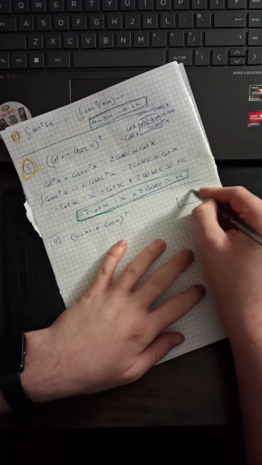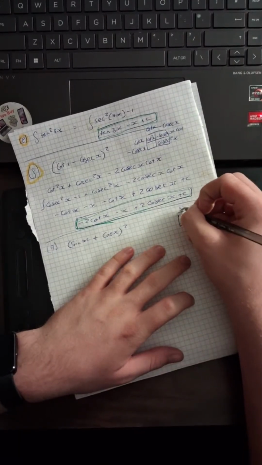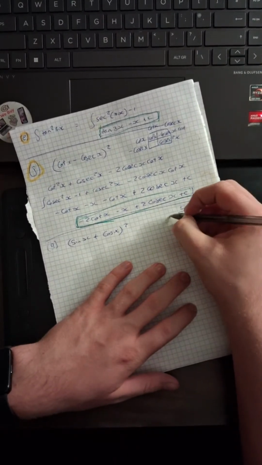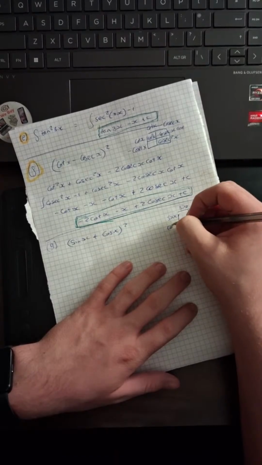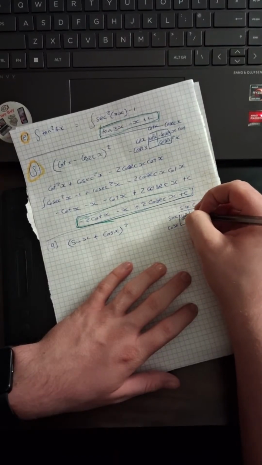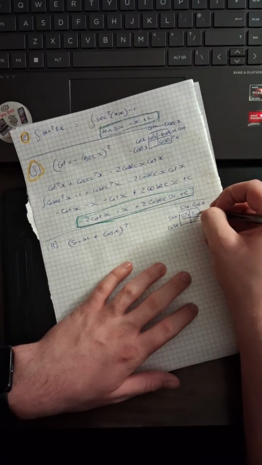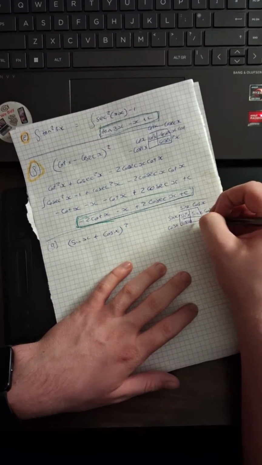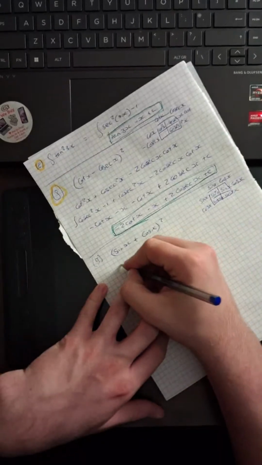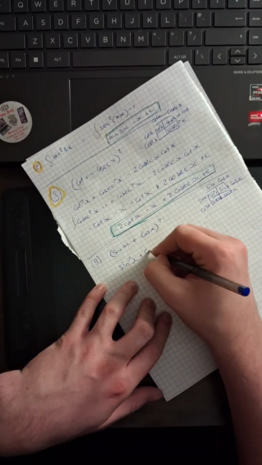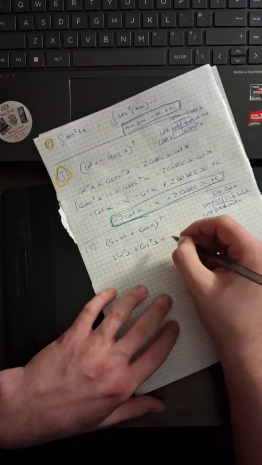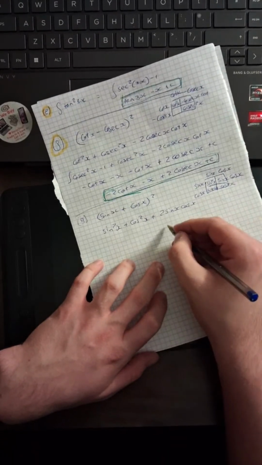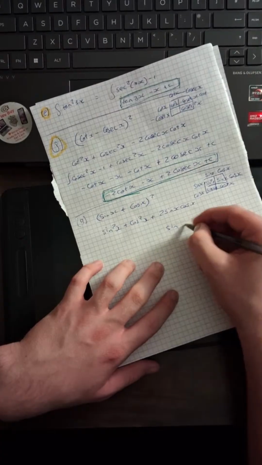Let's times this out and see what we can get. Sine x, cos x. Sine squared x, sine x cos x, sine x cos x, cos squared x. Okay, so we get sine squared x plus cos squared x plus 2 sine x cos x. And what does this equal? This equals the double angle formula of sine 2x.